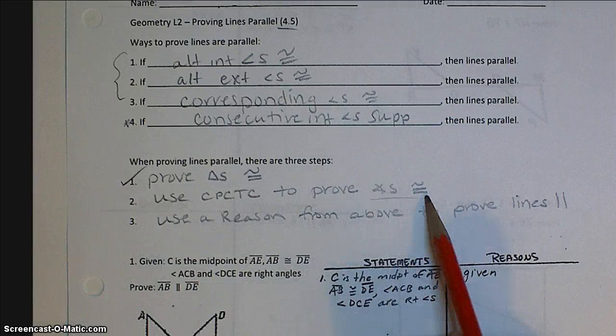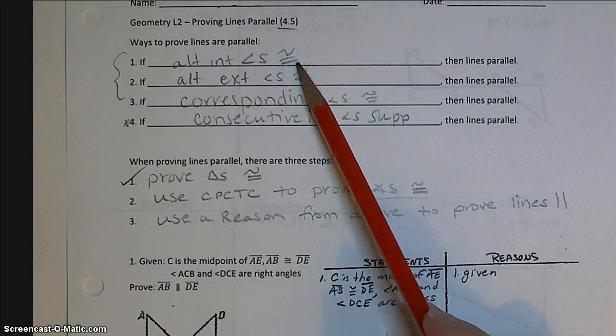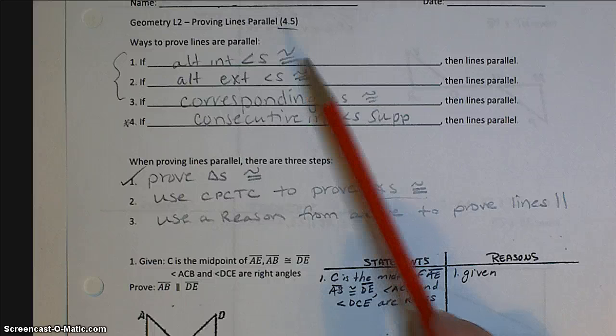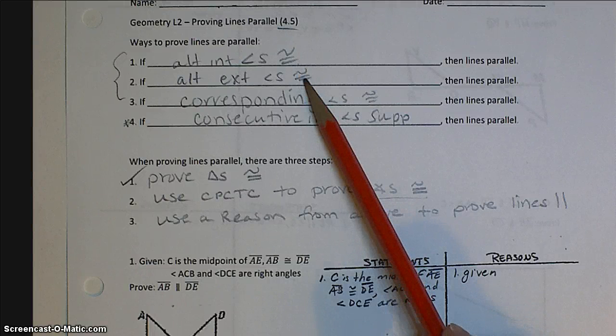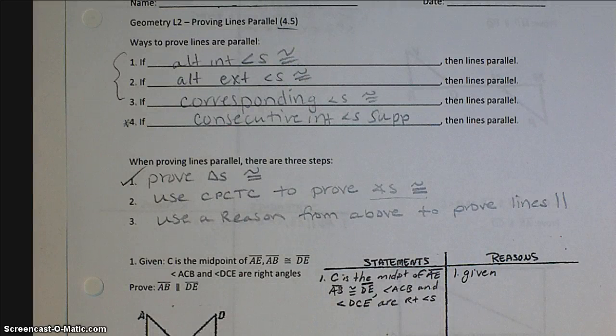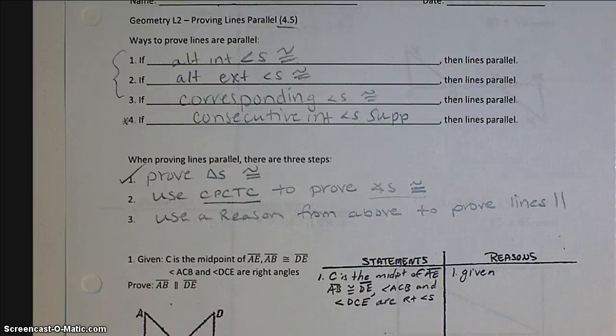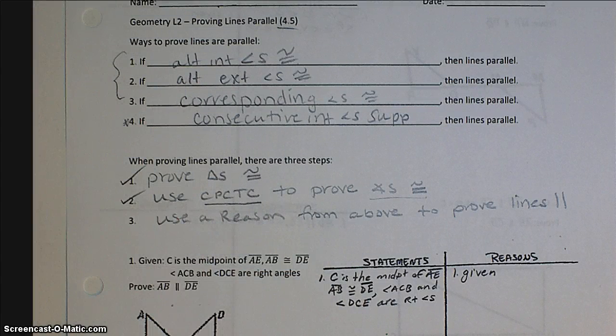Now, the angles that you're going to pick are going to depend on each diagram. So you might want to choose alternate interior angles. You might have to choose alternate exterior angles or corresponding. It depends on each diagram. But you're going to have to find out some angles that you want to be congruent and then say that they are by CPCTC. We might not be masters at that yet, but we soon will be.